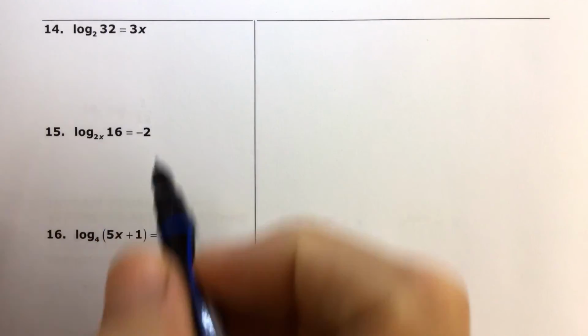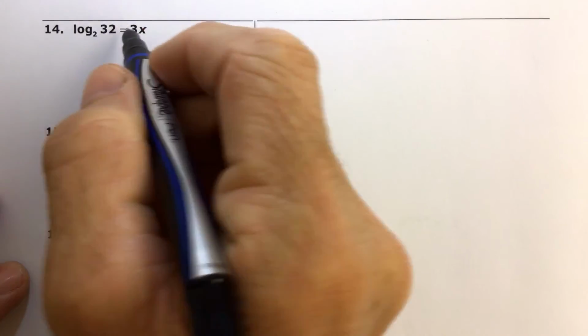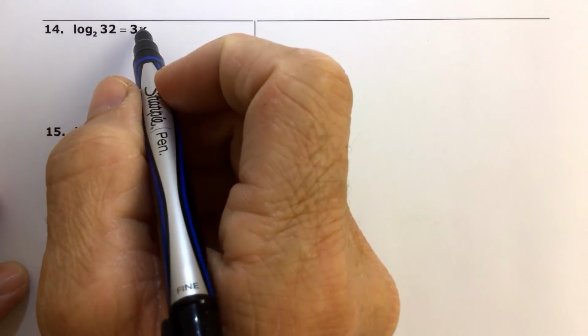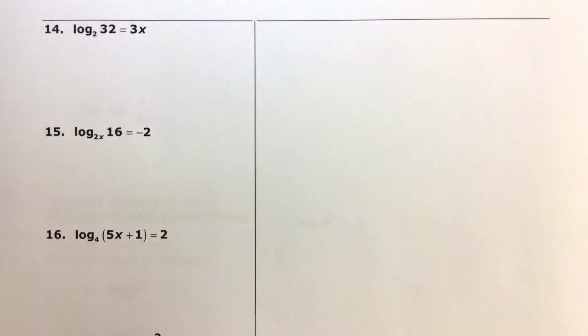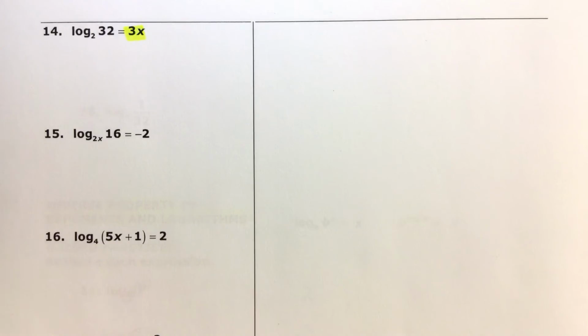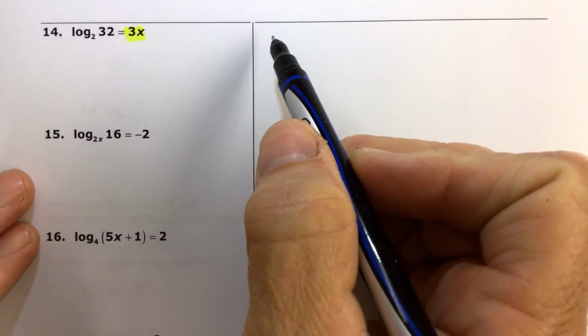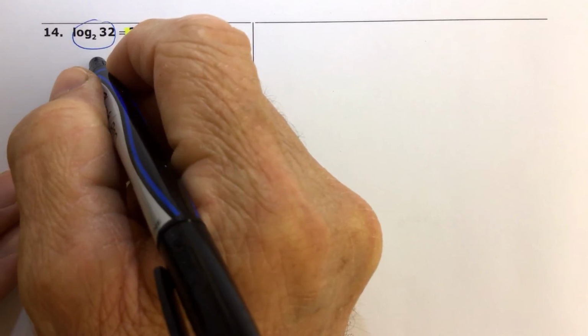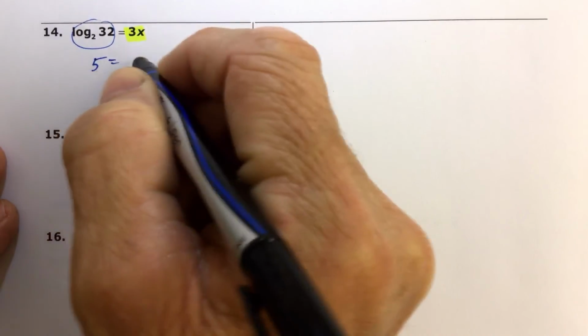Looking at number 14, like I said in the last example, identify where the variable is that you're trying to solve for. Well, the variable is over here. The variable is all by itself. It's not locked up in the answer, so there's no need to convert this logarithmic equation to exponent form. We should recognize that the log base 2 of 32 is 5.